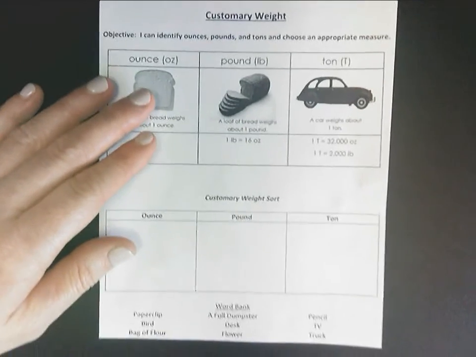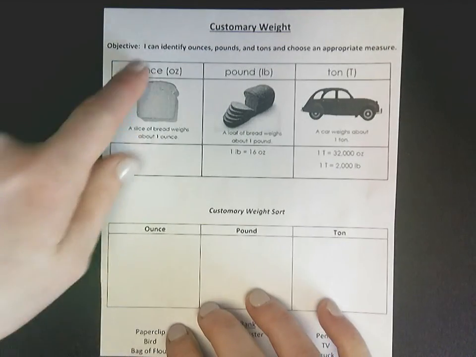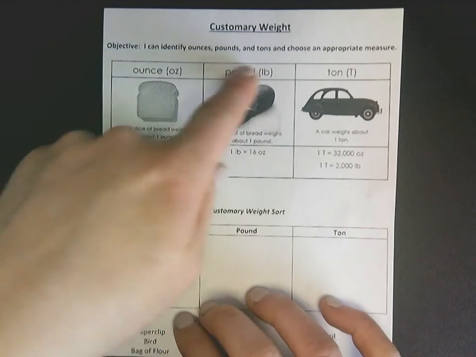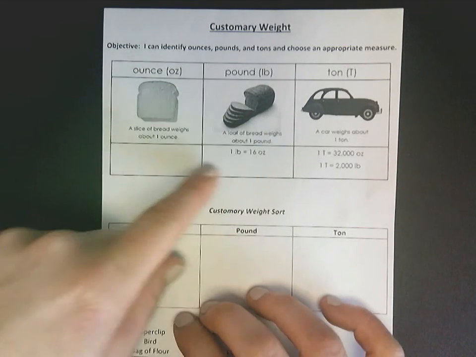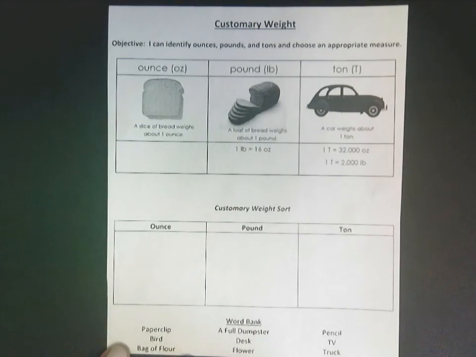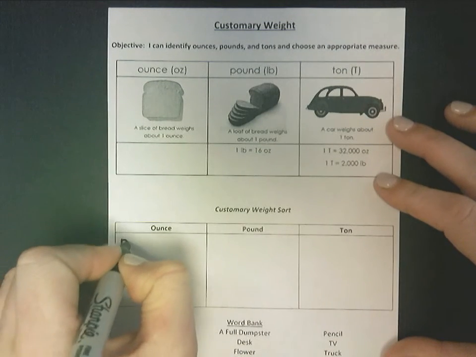Now when you come back, you should have this notes page in front of you. And you'll notice at the top, it gives you an idea. A slice of bread weighs 1 ounce. This is a different example. A loaf of bread weighs about 1 pound, so all the slices together. And then a car weighs about a ton. So it gives you this word bank. Now you should have already done it. So a paper clip would weigh about 1 ounce.